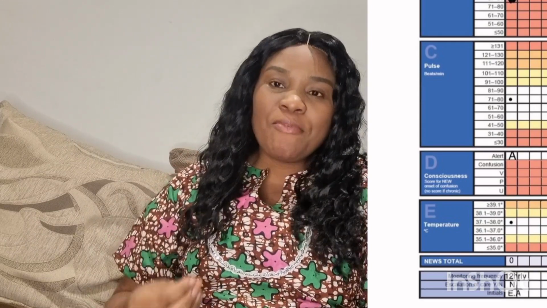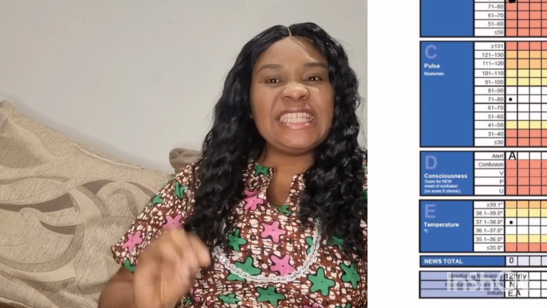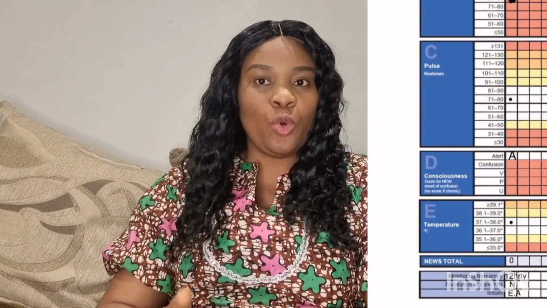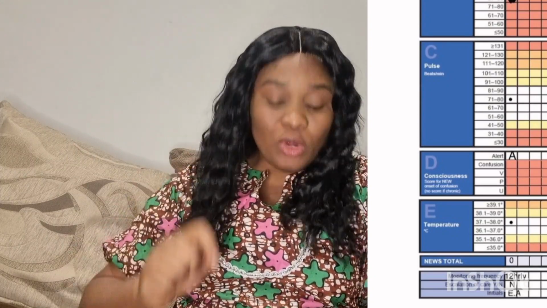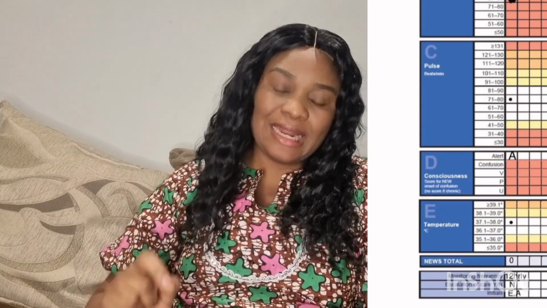Now, the patient's temperature happens to be 37.5. Now look carefully at the way I charted temperature. I put a dot on 37.5, and I look the second time, that dot is exactly there. So the dot I put is between 37.1 to 38.0 because the patient temperature is 37.5. Now you don't have to cram anything.